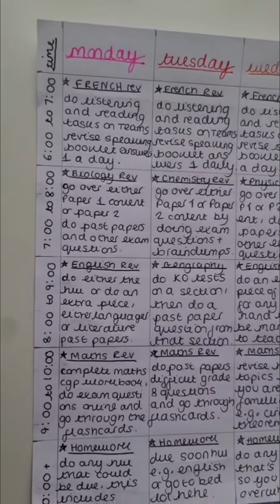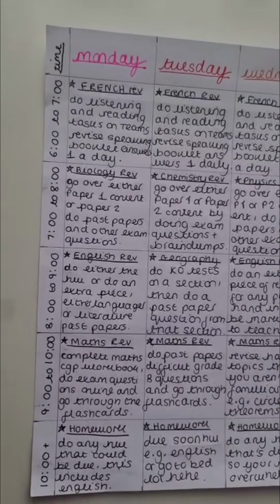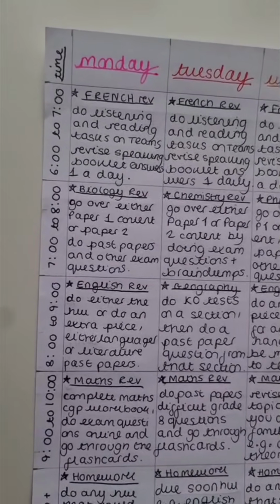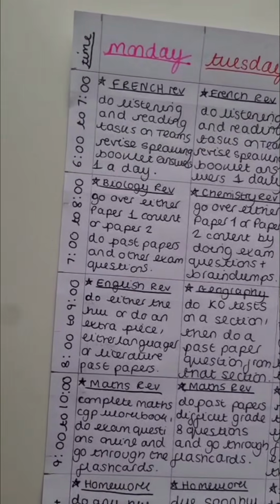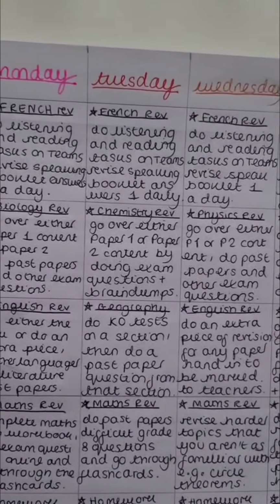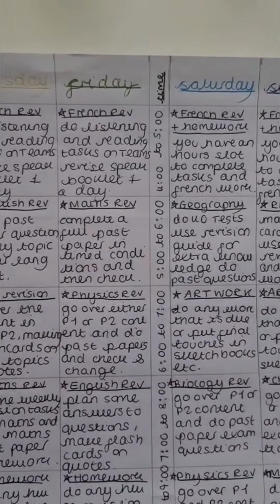Next, from 7 to 8, this is my main hour for my revision, which is where the main subject that I'm going to revise for that day goes. So for Monday, it is biology. For Tuesday, it is chemistry. For Wednesday, it is physics. For Thursday, it is English. And for Friday, it is maths.